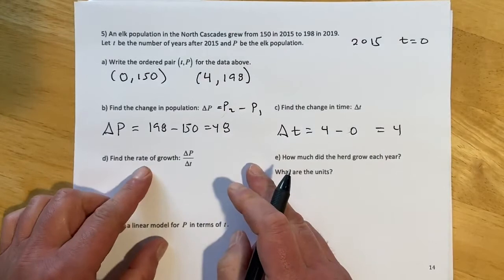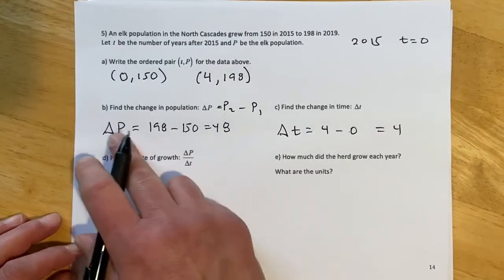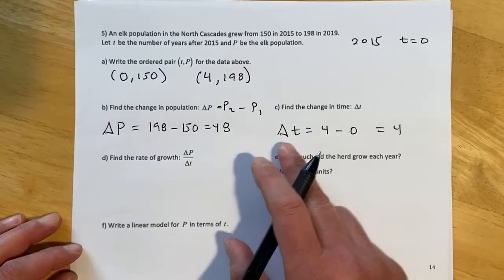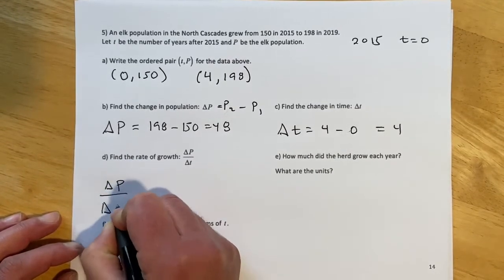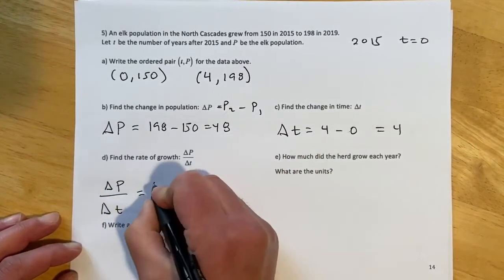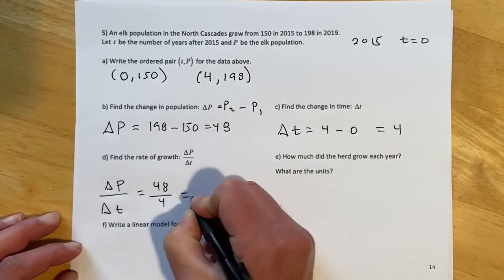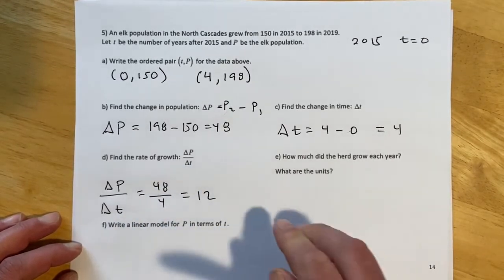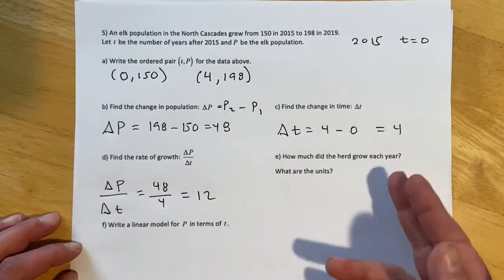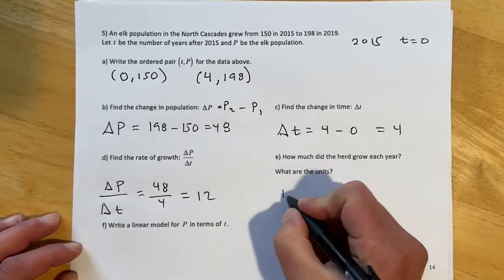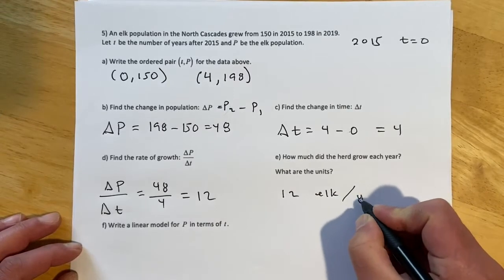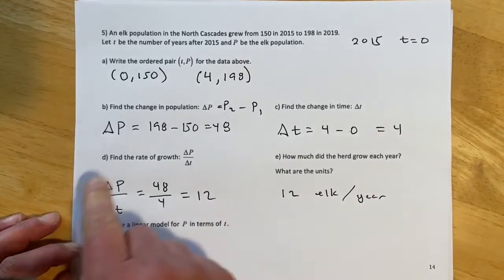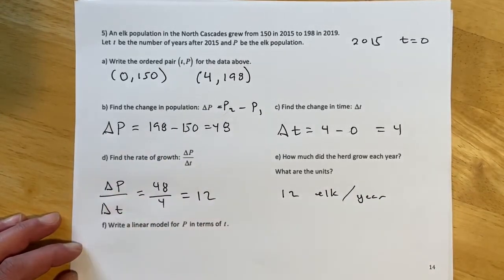And then to find the rate of growth, that's our slope, so change in population over change in time. So delta P over delta t will equal 48 over 4, or 12. How much did the herd grow each year? What are the units? So the herd was growing at 12 elk per year. And that's because, remember, this is population and this was time.